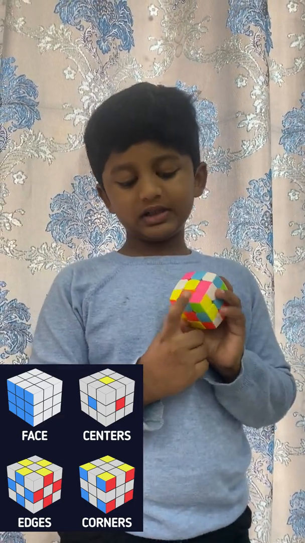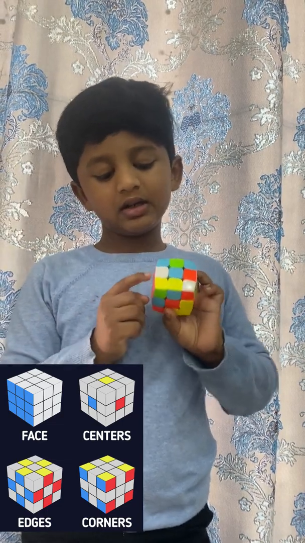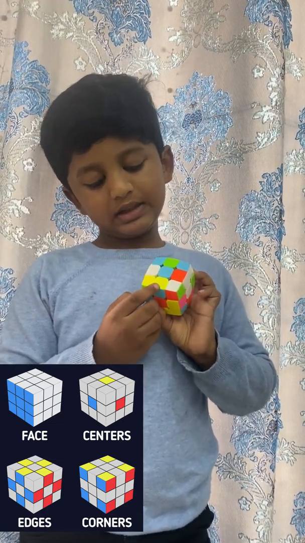Now, always remember that there is one side for a center. For corners, there are 3 sides. 1, 2, 3. For edges, there are 2 sides. 1, 2. Now you know the pieces of the Rubik's Cube.